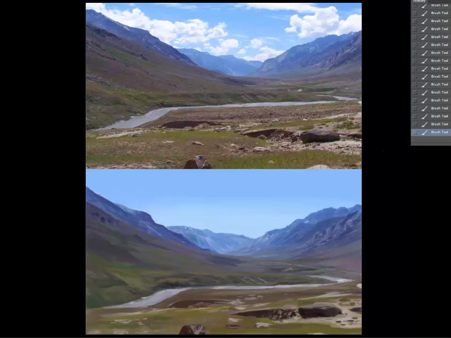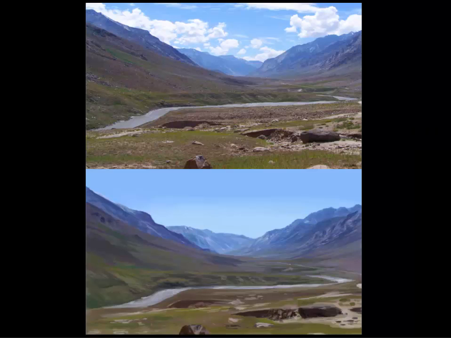You can color pick from the shot, but you can also color pick from your own digital painting, of course. You can take the colors from what you already painted. Or you can even randomly change them.